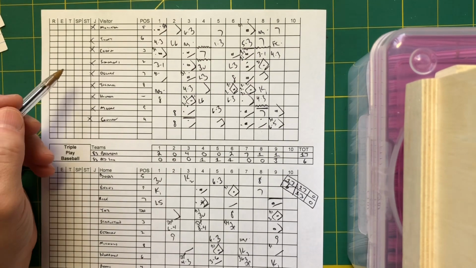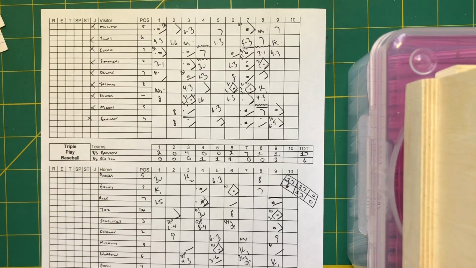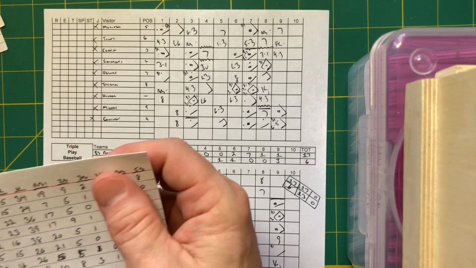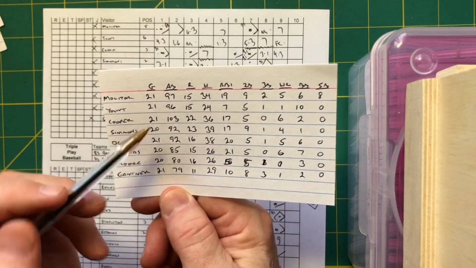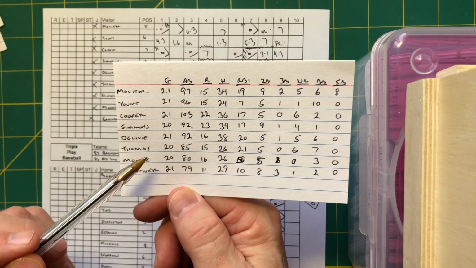But that's the danger of a small sample size, right? You're taking stats after 21 games, and you can't really take them too seriously, but it's nice to take a look, nice to take a glimpse and kind of see where your totals are heading.